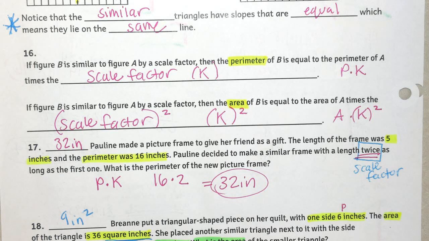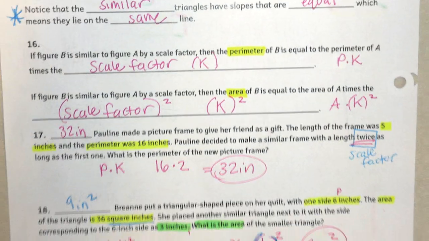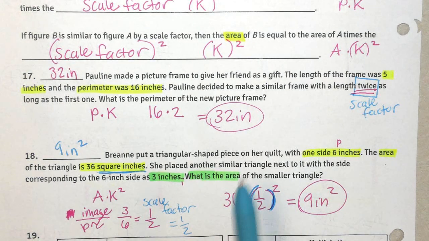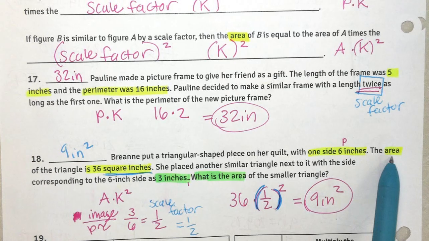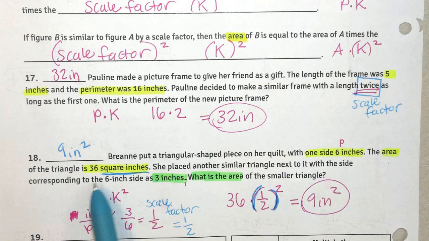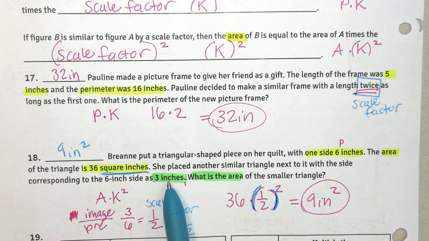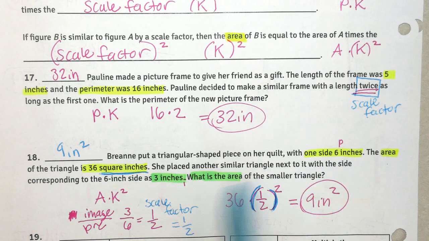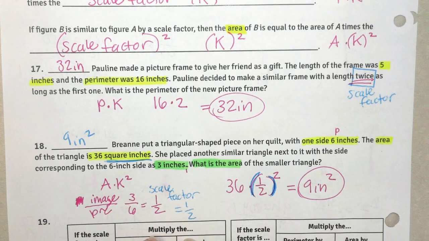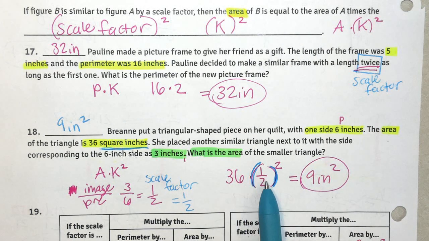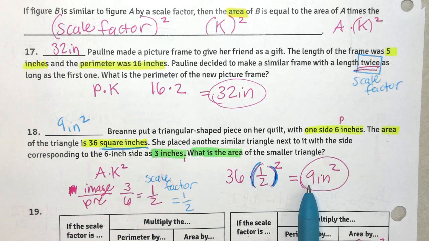Number 17 looked like the last few on the homework for 7-7. And on these, you had to first find your scale factor. So my one with all of the information is my pre-image. So one side is 6 inches, area of 36 square inches. That's my pre-image. My image is the other one. Okay? And so I did 3 over 6, image over pre-image, to get my scale factor of 1/2. Once you have your scale factor, I can take my area times, and we said the scale factor squared right here, gives me my answer.